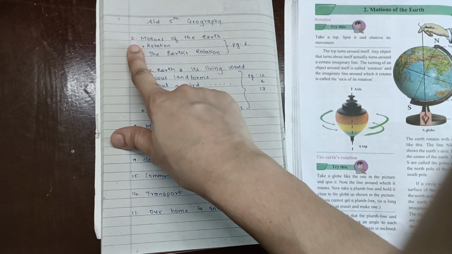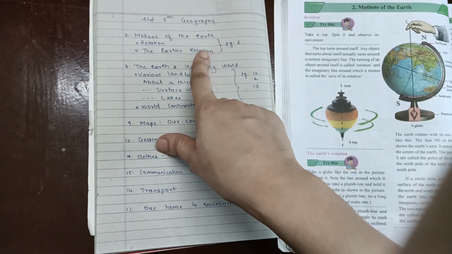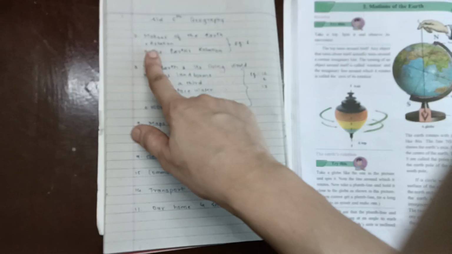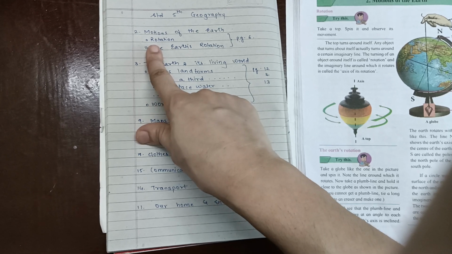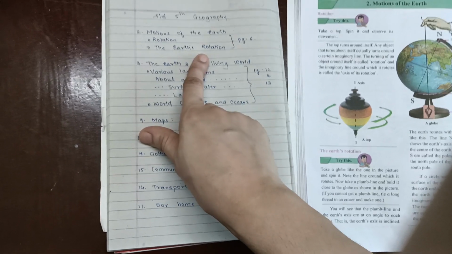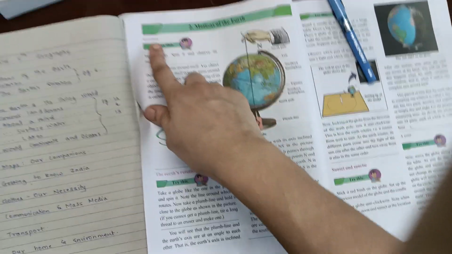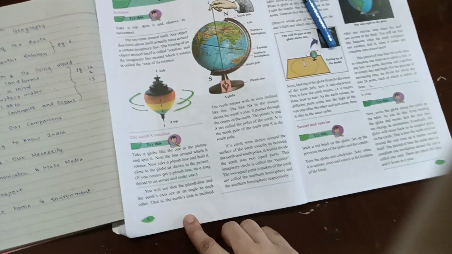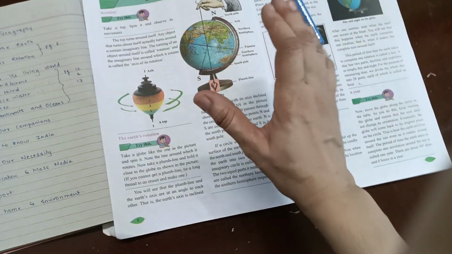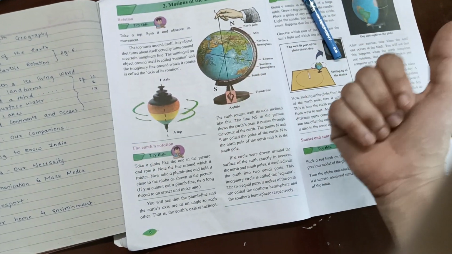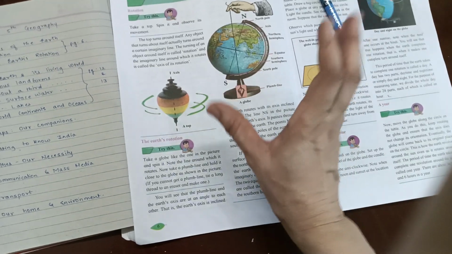The second lesson, motions of the earth. From this lesson you have to take the concept of rotation and the earth's rotation. It is given on page number 6. As you can see, you have to explain the concept of rotation, the earth's rotation, and the parts of the globe.